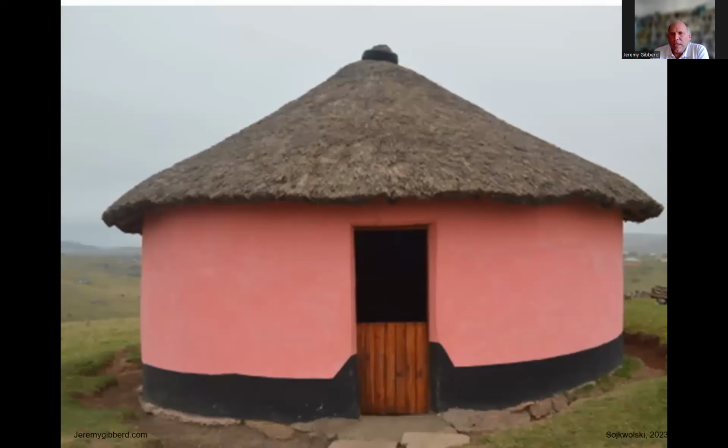This is in the Eastern Cape. So again, some of these rondavels are quite big. This one's a modern one. It's painted with modern paints to make it a bit more waterproof, so you don't have to smear the building regularly. There's a stable door that allows light and ventilation into the building.